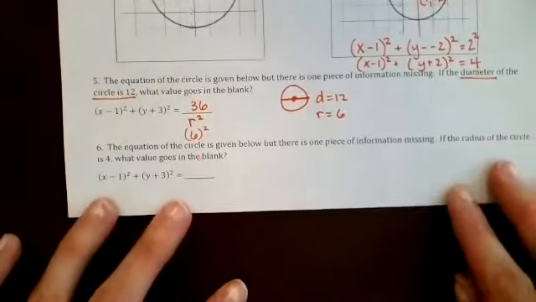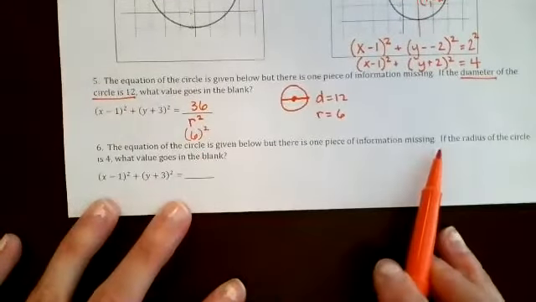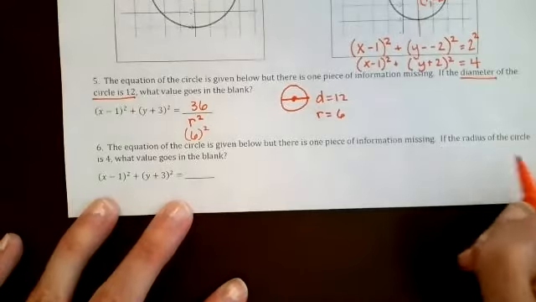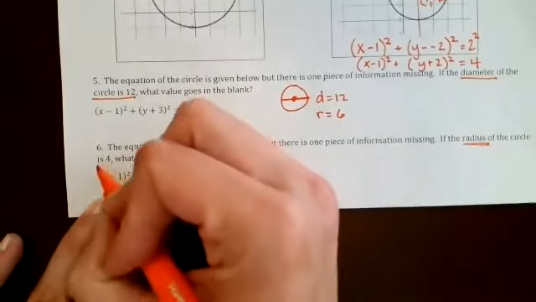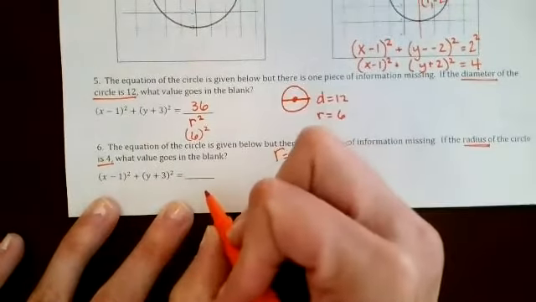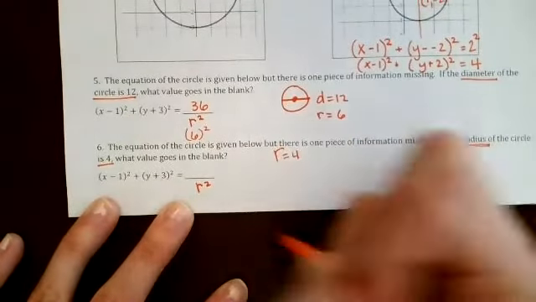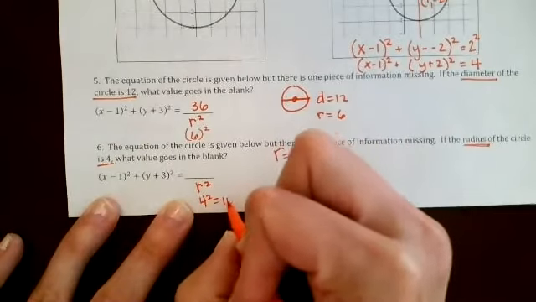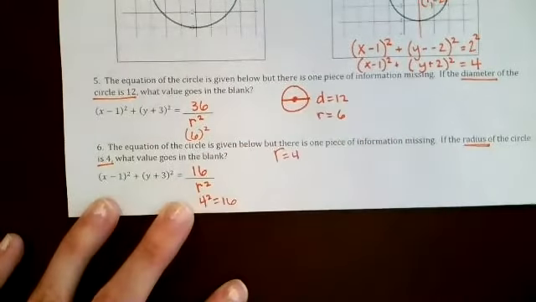Okay. For number 6, the equation of the circle is given below. One piece of information is missing. This one says the radius of the circle is 4. So r is 4. We know the blank is r squared. So 4 squared is 16. So 16 would go in our blank.